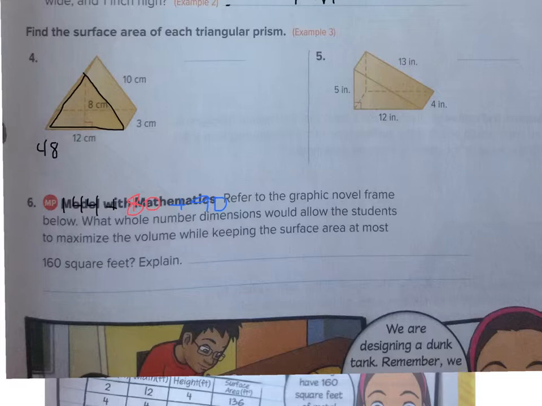But then we realize that there are 2 sides. So we add another 48 to it to get 96. And then we add this side, and it's 3 by 10, so it's 30. But then remember, there's also one on this side as well. So we're going to have plus 60.